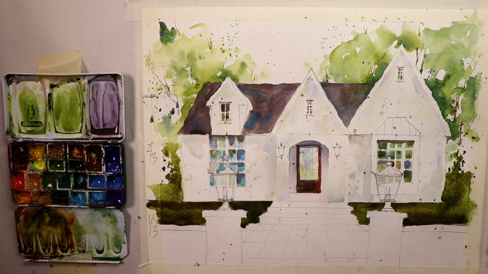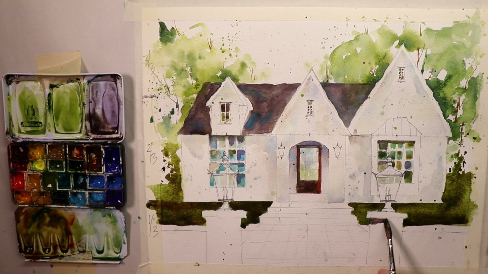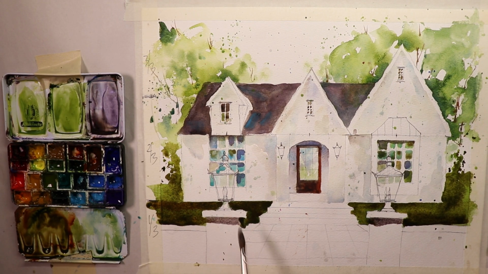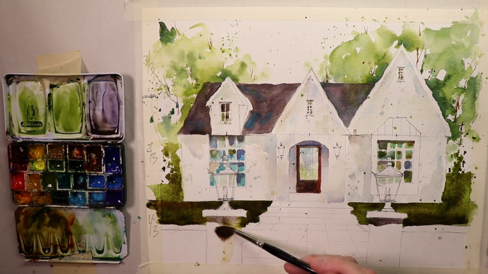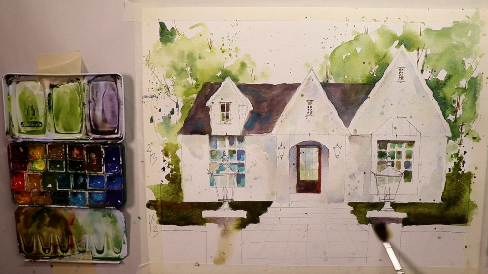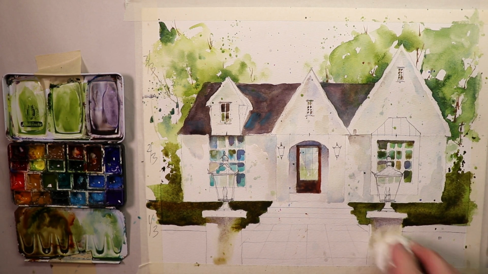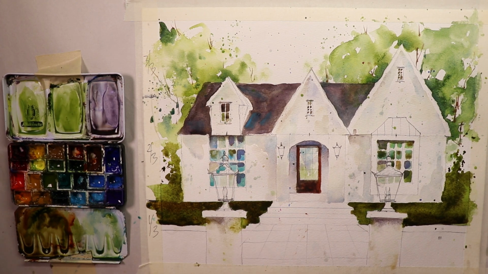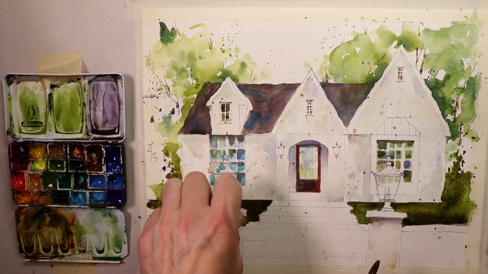Okay, and now we can do some more shadowing under here. I think we're just going to do that. Shadowing there, shadowing here. And I'm just going to do a little bit of color on the piers. Blot up a little bit if you have to, so you don't lose control of the washes. So I'll do over here, I'll blot that up a little bit.